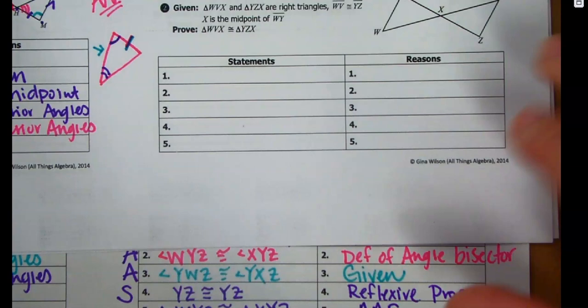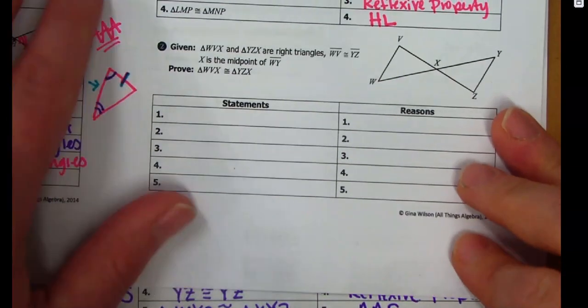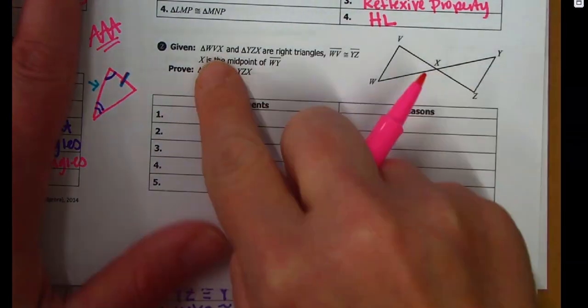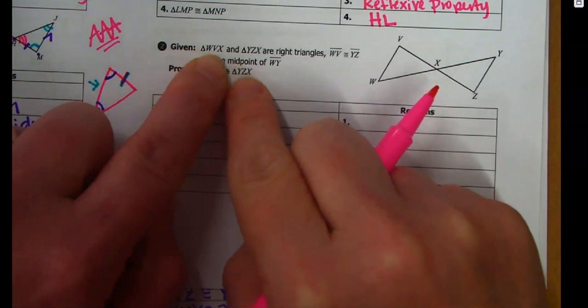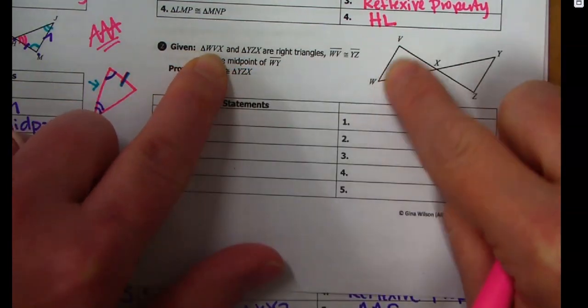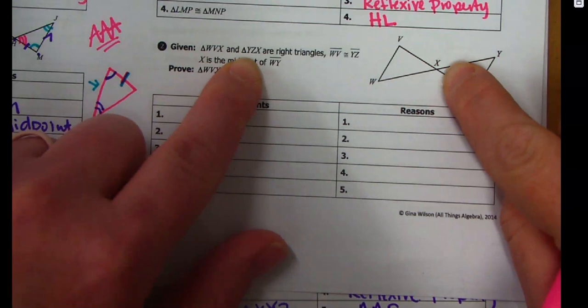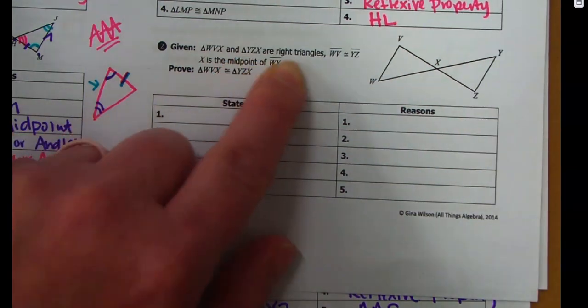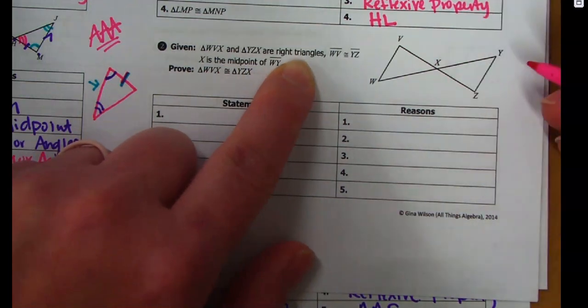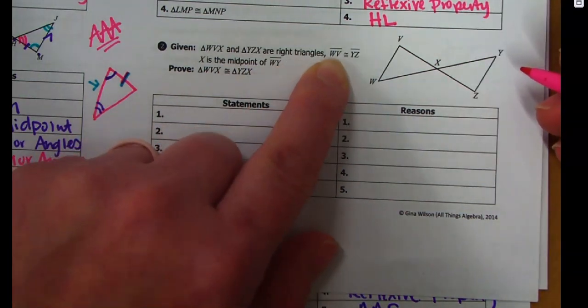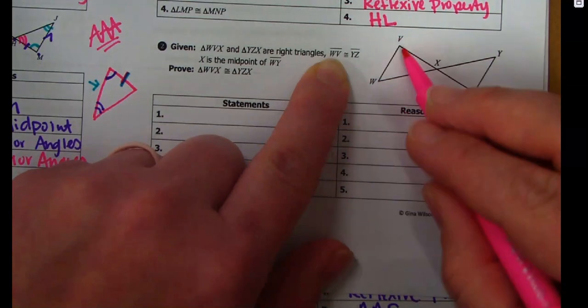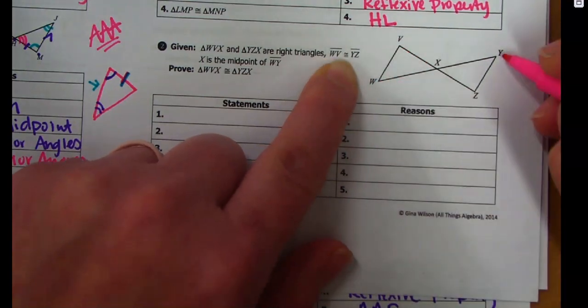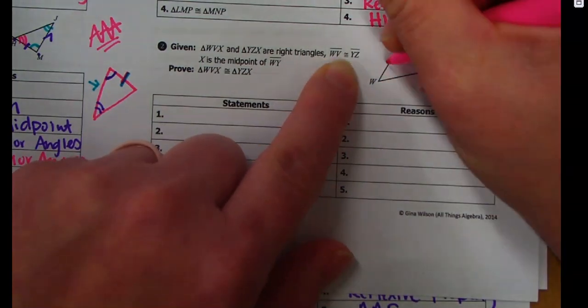All right, one more situation. We're looking at this. It tells us that WVX and YZX are right triangles. So they're telling us they're right triangles. And then it tells us that WV is congruent to YZ.